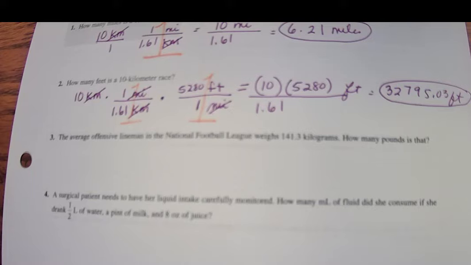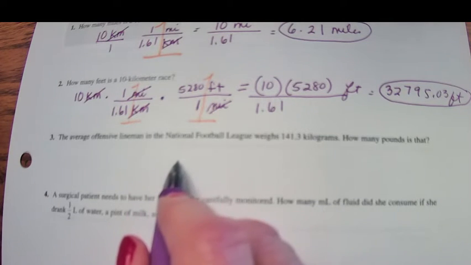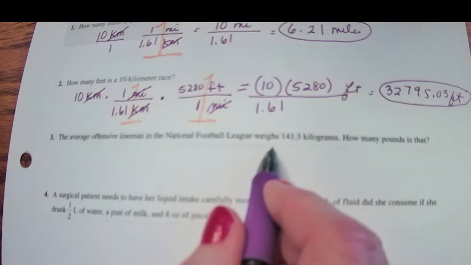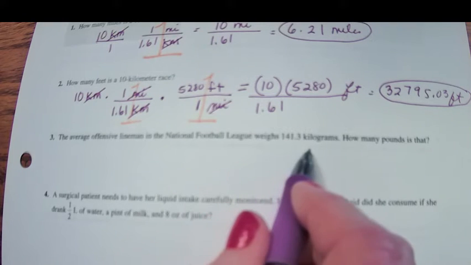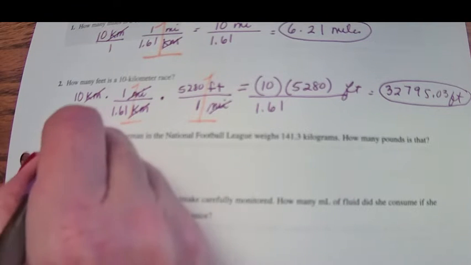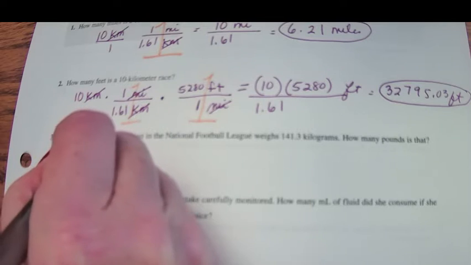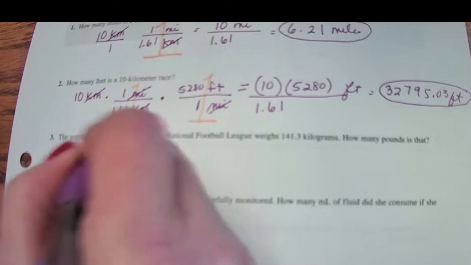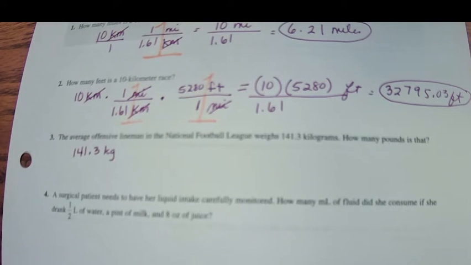All right, let's look at number 3. The average offensive lineman in the NFL weighs 141.3 kilograms. How many pounds is that? All right, so we have 141.3 kilograms. I don't want kilograms.